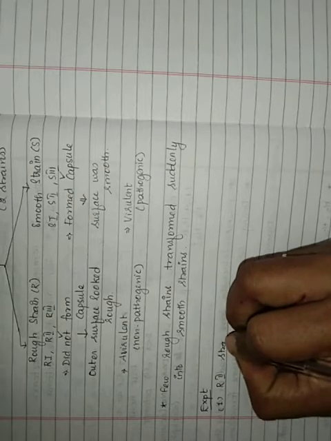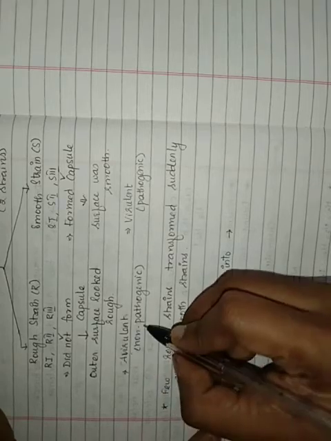In his first experiment, he took the R2 strain of the bacteria and injected it into mice. It is well known that the R2 strain is an avirulent strain, that is non-pathogenic.